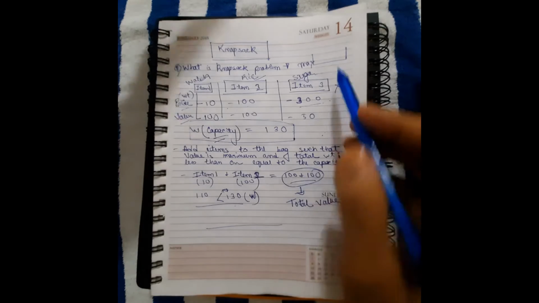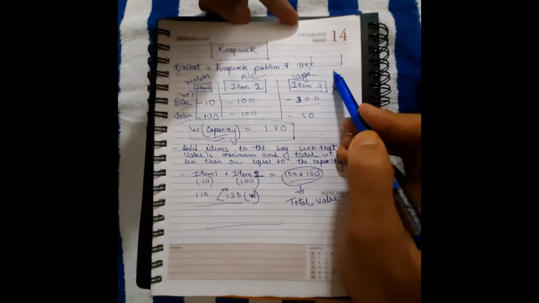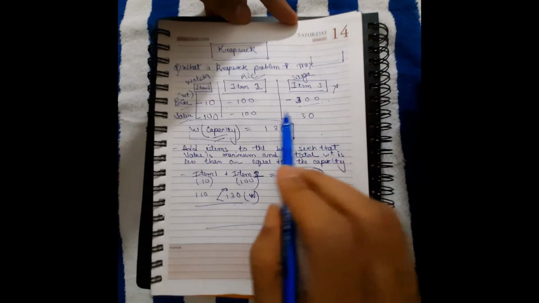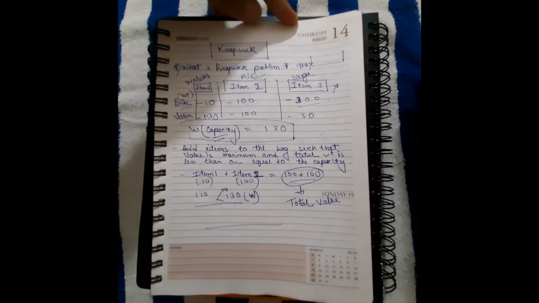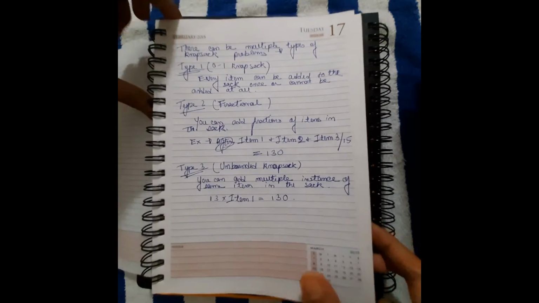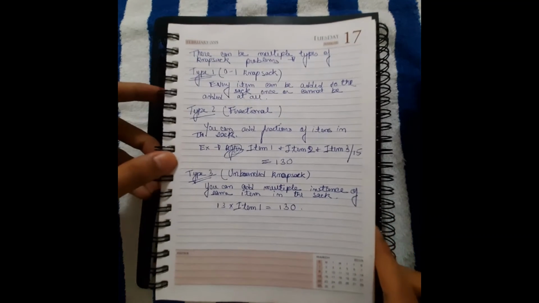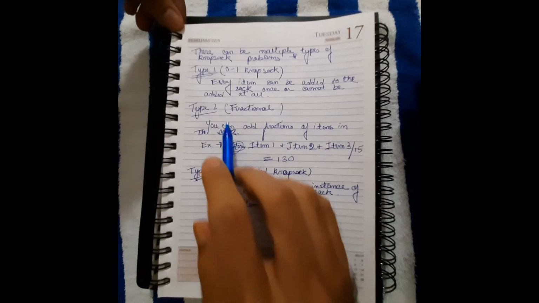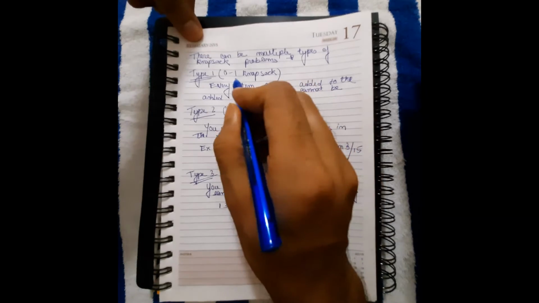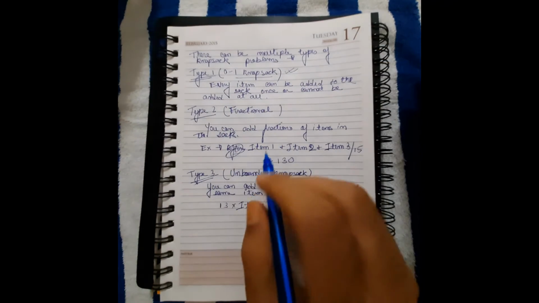You need to fill this bag with items such that you can add maximum value to this bag without exceeding the capacity of this bag. So within knapsack, there are 3 kinds of knapsack problems. So we have multiple types of knapsack problem. The first type of knapsack problem is the 0-1 knapsack problem. This is the most famous kind of knapsack problem.